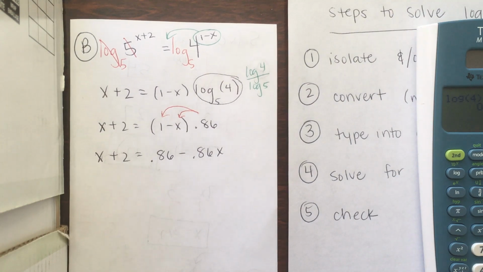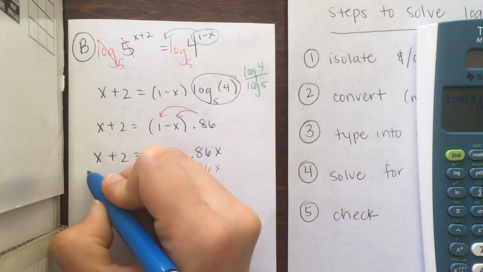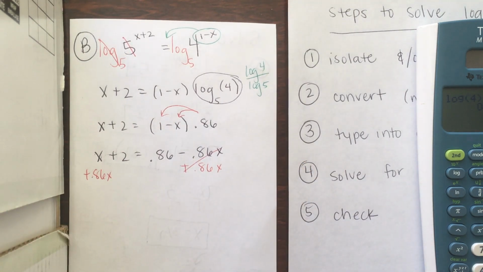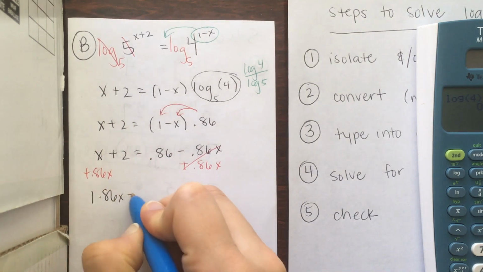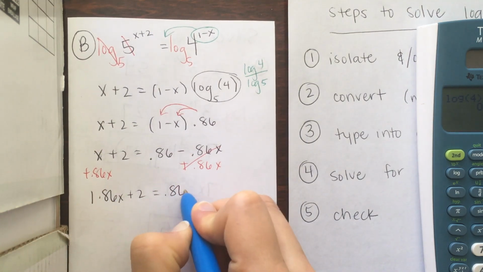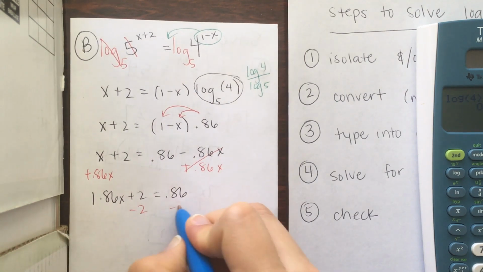And now solve for x. That means get all of your x's to one side of the equal sign. It doesn't matter which way you do it. I don't like negative, so I'm going to move that one over. And now solve for x. Subtract your 2.